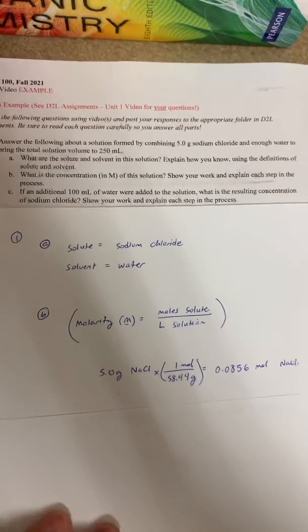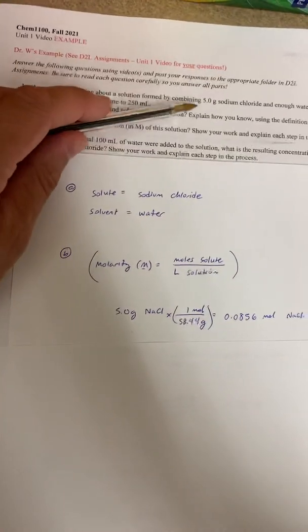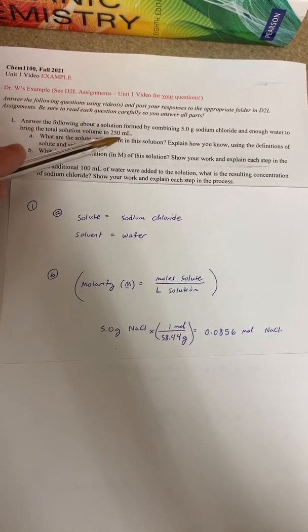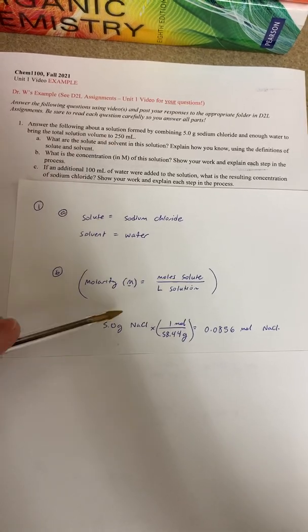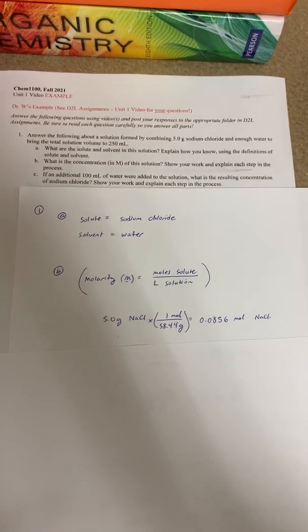If I look at the question, I was given grams of sodium chloride, which is my solute. That's not moles yet. And I was also given 250 milliliters. That's my total volume, but that's not in liters yet. So I'm going to have to do a conversion for both of those to get them in the right units.